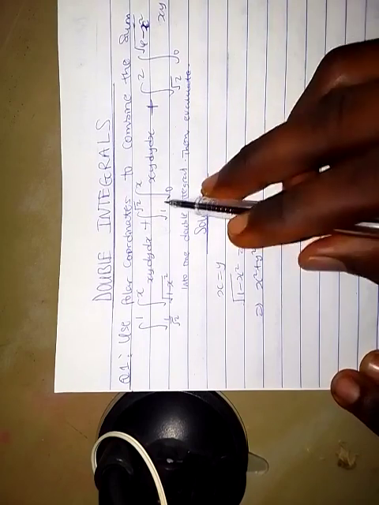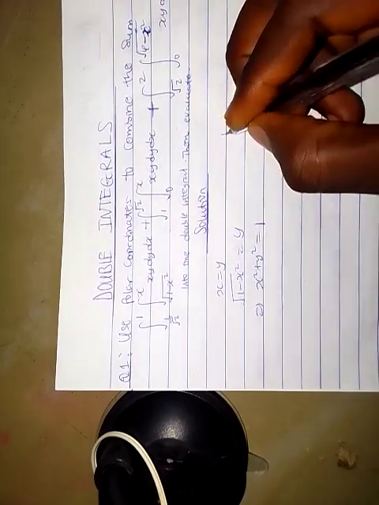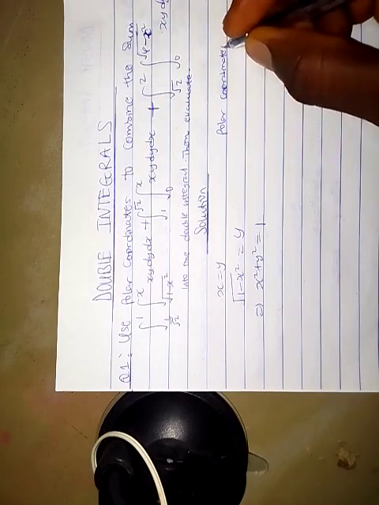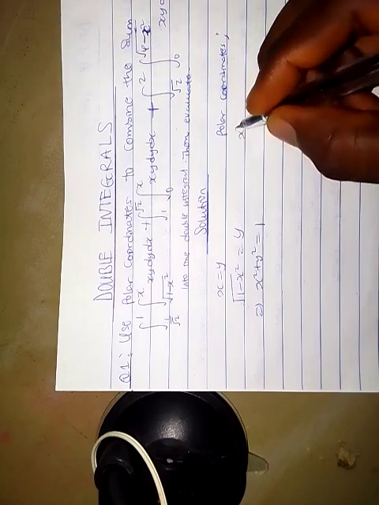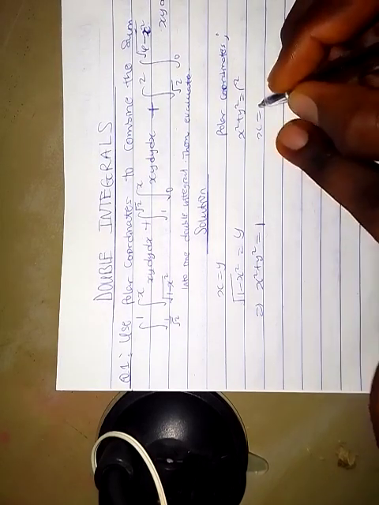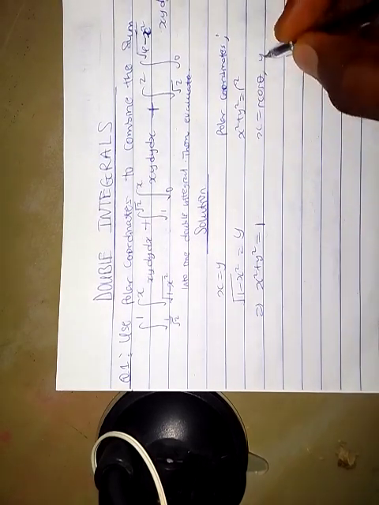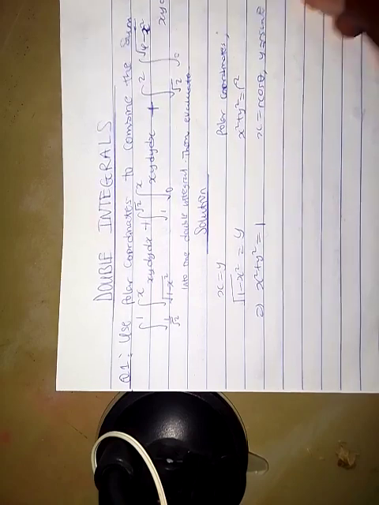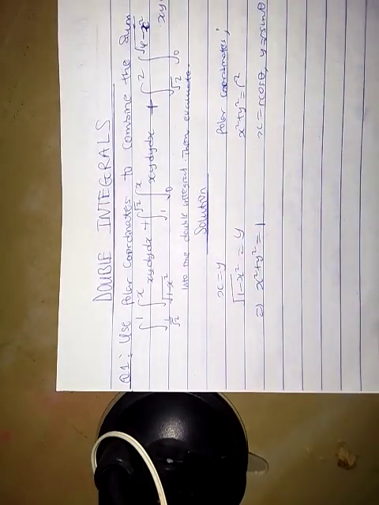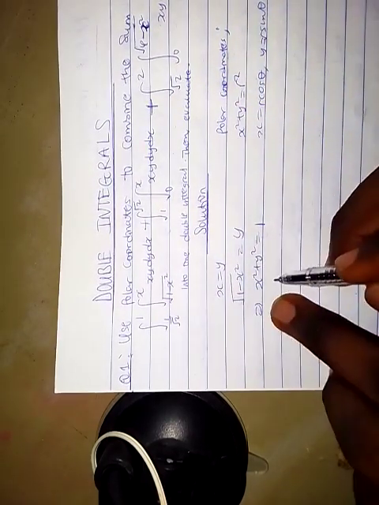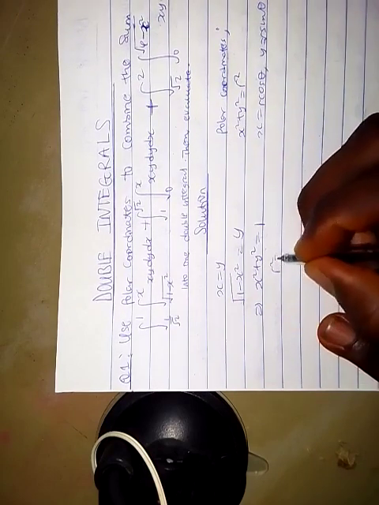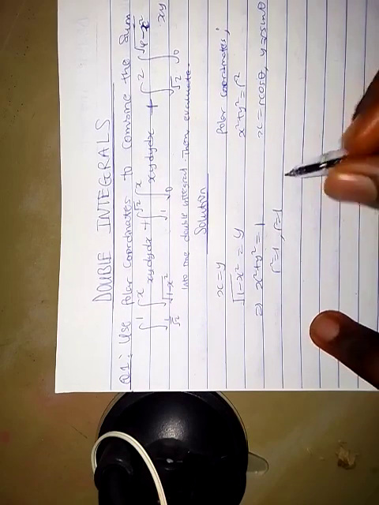So for us to convert to polar coordinates, we must recall these properties. Polar coordinates: x squared plus y squared equals r squared, and also x equals r cos theta and y equals r sin theta. This property is very useful in converting to polar coordinates, so we are going to utilize it. Also, x squared plus y squared equals 1, which is the same thing as r squared. We have r squared equals 1 here, so r equals 1.